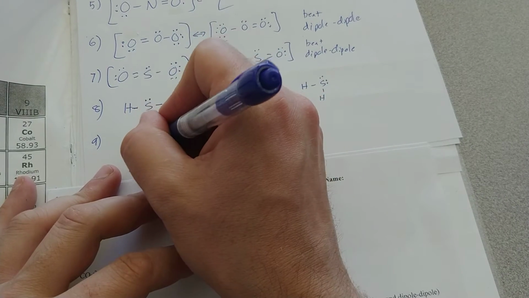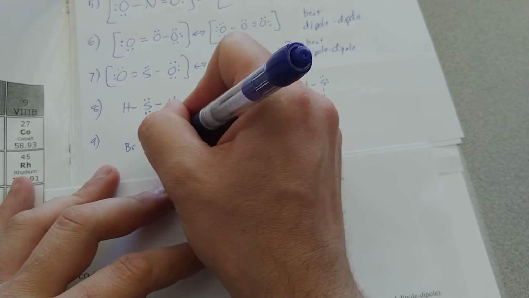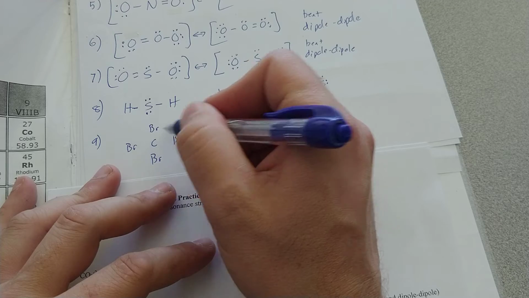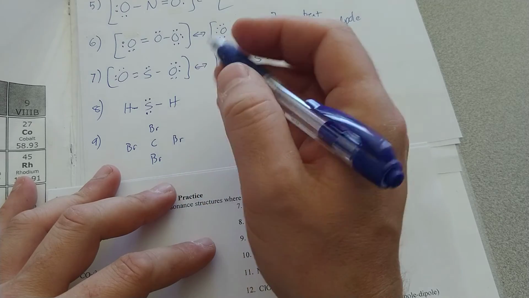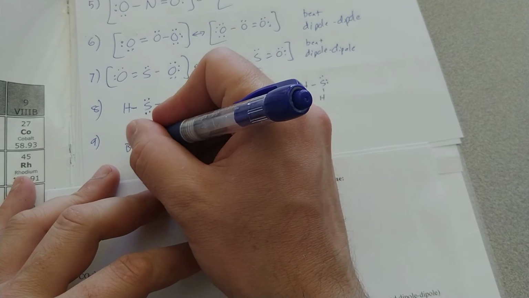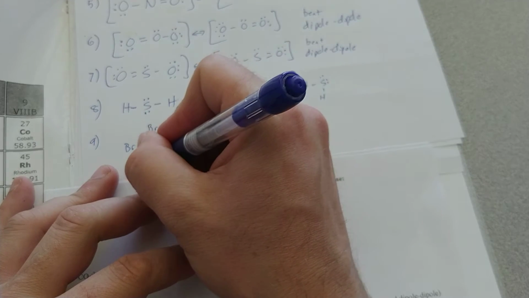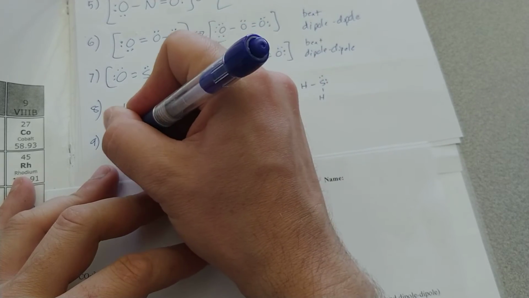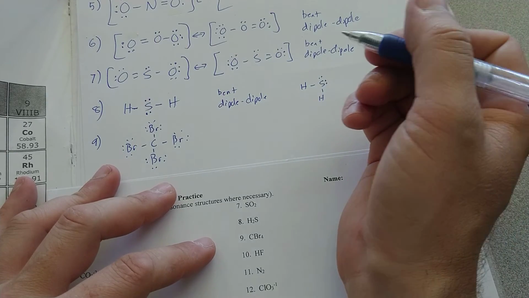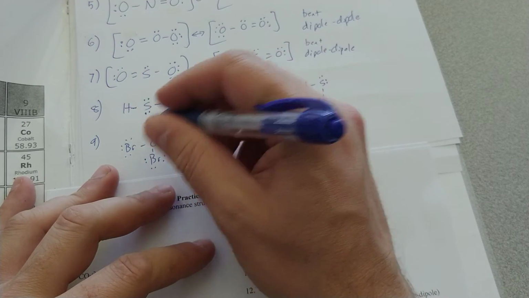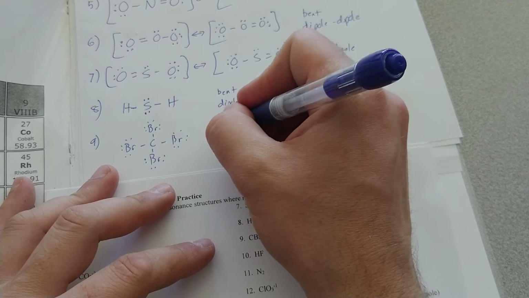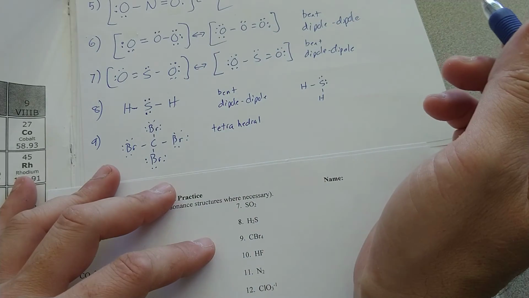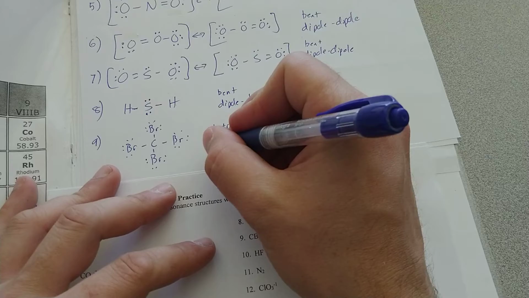Number 9, carbon tetrabromide. Each bromine has 7 electrons, so that's 28 plus 4 for carbon is 32 electrons, or 16 pairs. 1, 2, 3, 4, 5, 6, 7, 8, 9, 10, 11, 12, 13, 14, 15, 16. Looks like we're done. This thing with 4 things attached to the atom in the middle is tetrahedral. And this is completely symmetrical. There's no hydrogen bonding. It's not polar, so this is just dispersion forces.